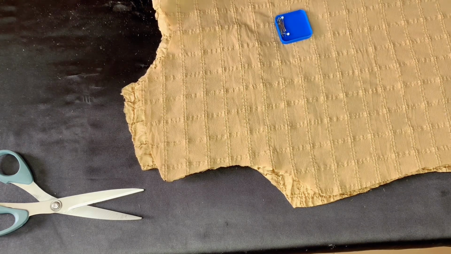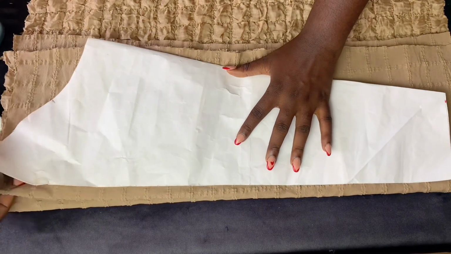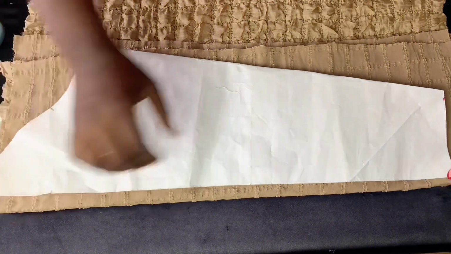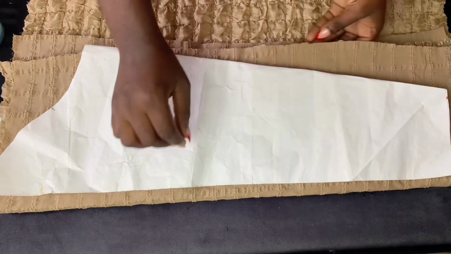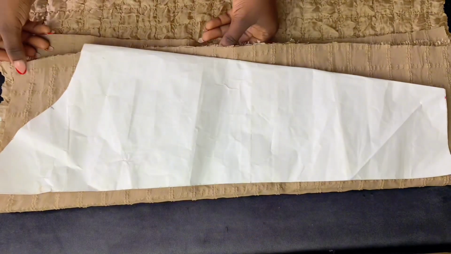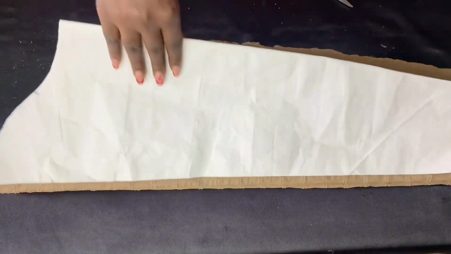So let's pin it up, then we'll cut out our sleeve. For the sleeve, use your sleeve pattern to cut out your sleeve. After using the sleeve pattern to cut out the sleeve, you have to actually cut out of the sleeve pattern, or when you are stitching, you stitch it so that it will be fitted.